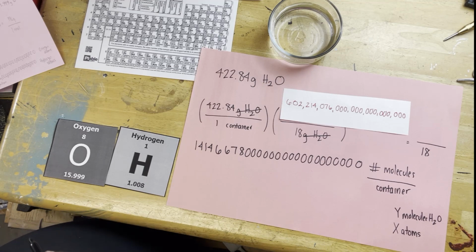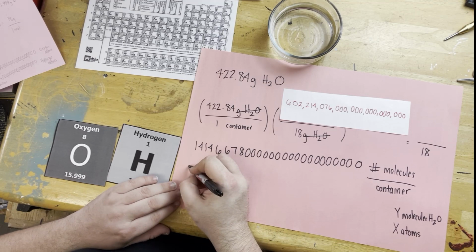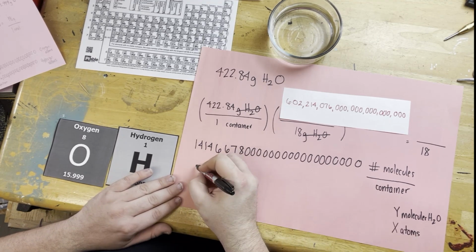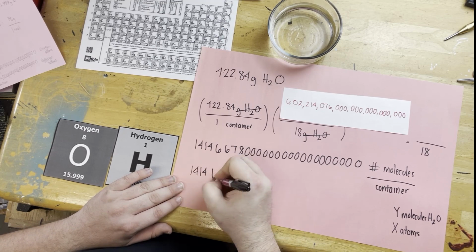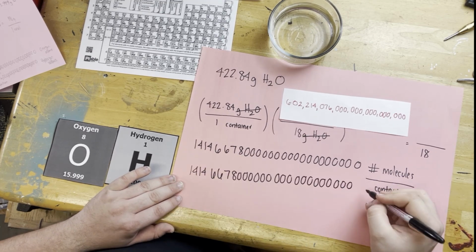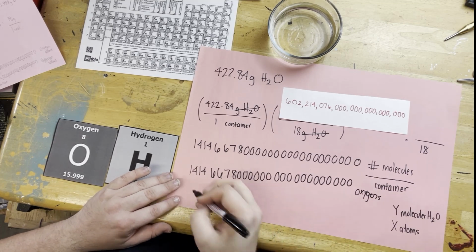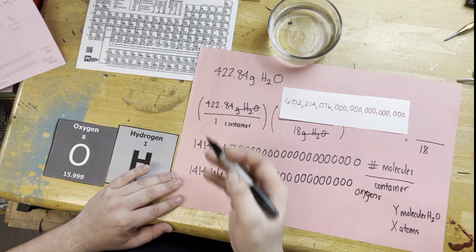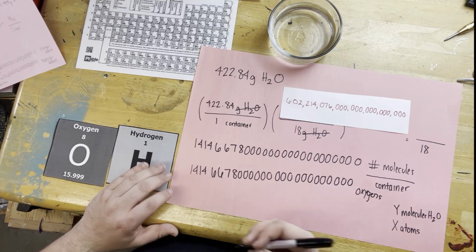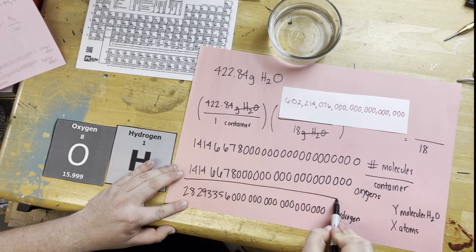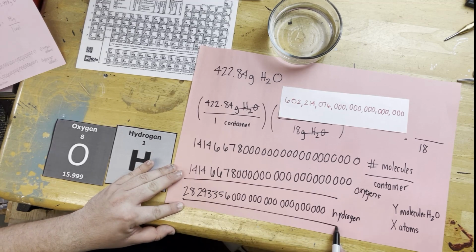We understand that each one of these molecules has 1 oxygen atom, which means that this number of molecules has this many oxygen atoms. And twice this number hydrogens, because there's twice as many hydrogen atoms as oxygen atoms. Inside this glass of water, there are this many oxygen atoms and there are this many hydrogen atoms, approximately.